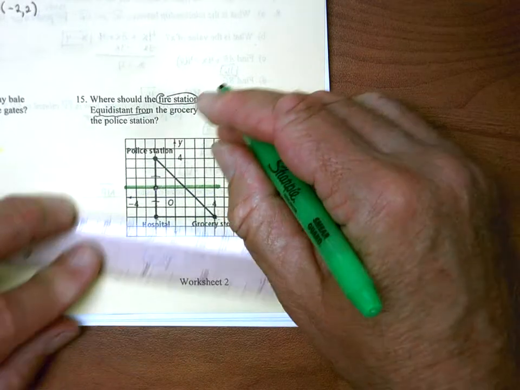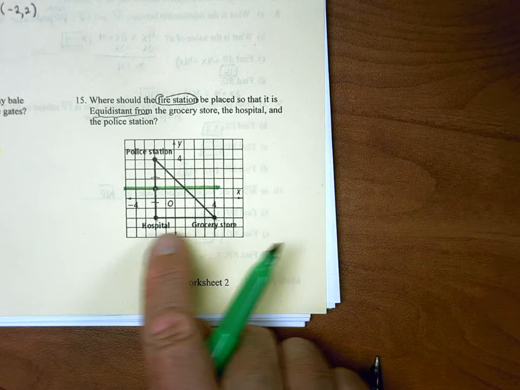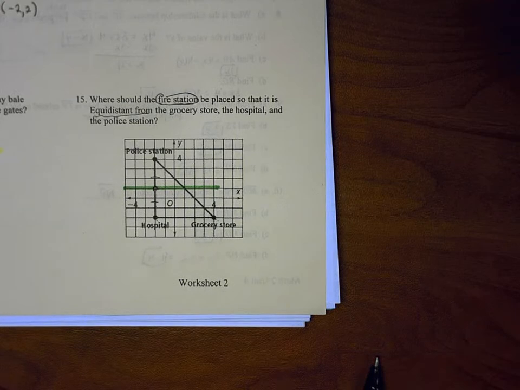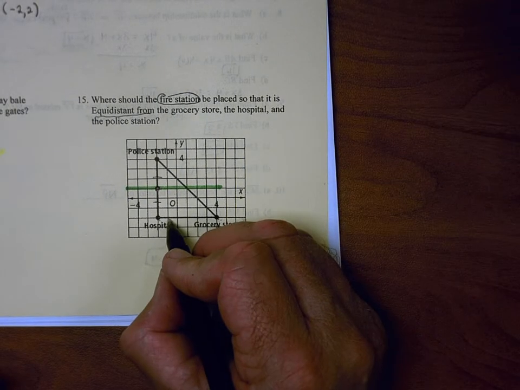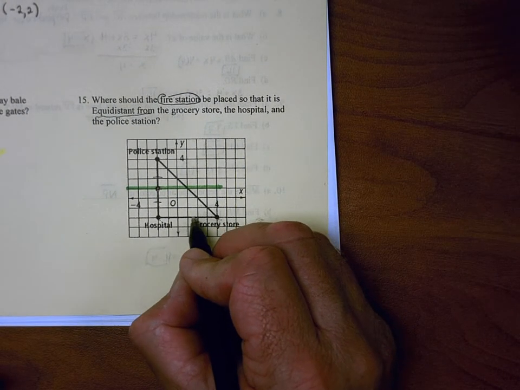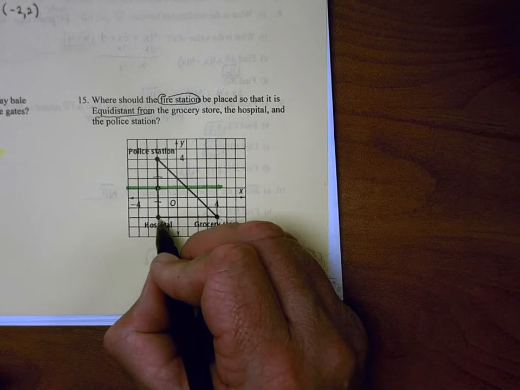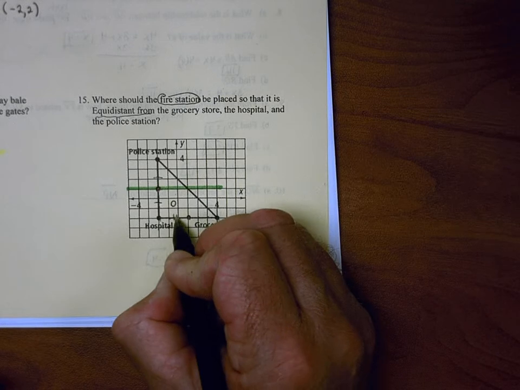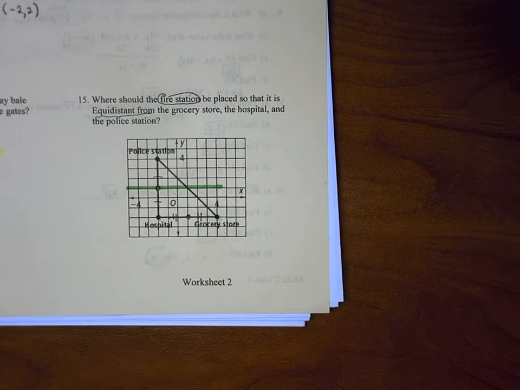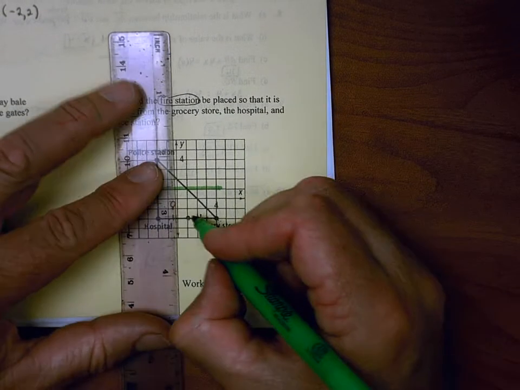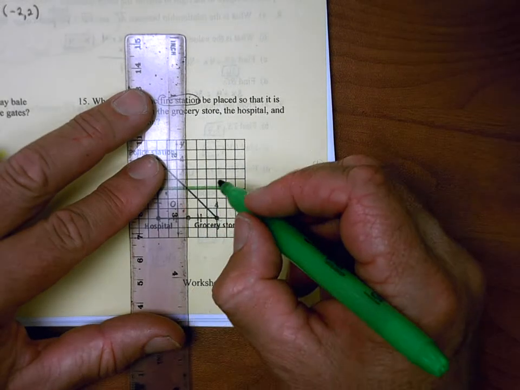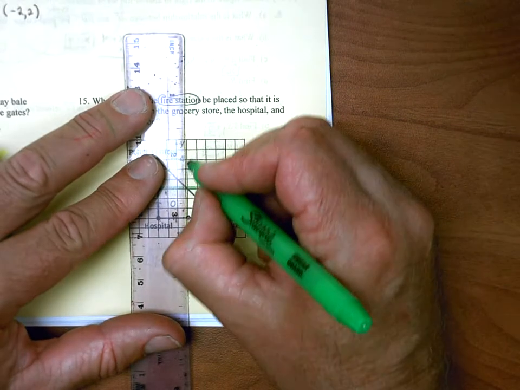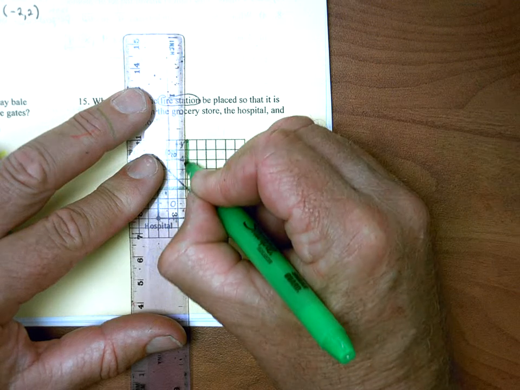Okay, then I'm going to go down to the bottom side between the hospital and the grocery store. I'm going to put a point right in the middle, so there's 1, 2, 3, 4, 5, 6, so that means 1, 2, 3 is right in the middle. So that point right there is in the middle. And then I'm going to draw a perpendicular line going right through the midpoint of the bottom side of the triangle, which is right like that.